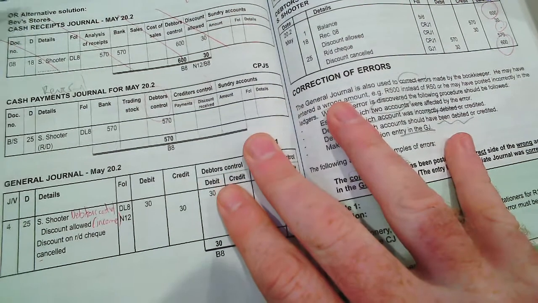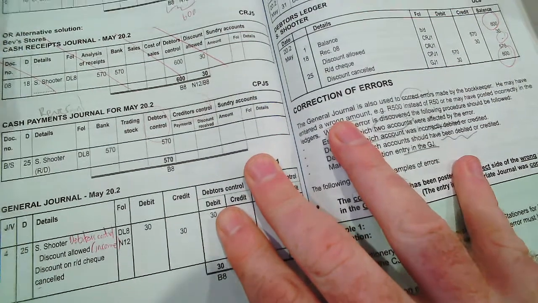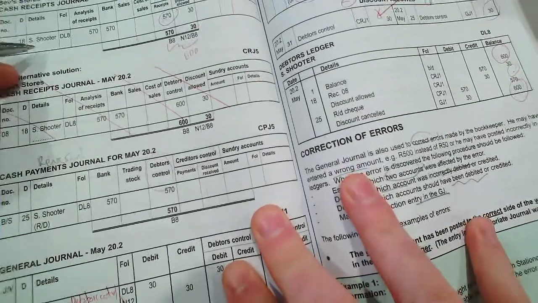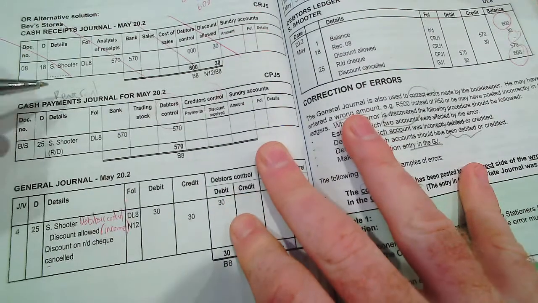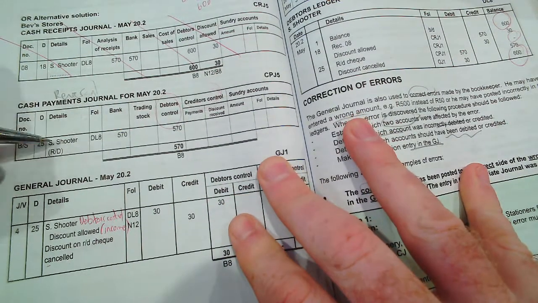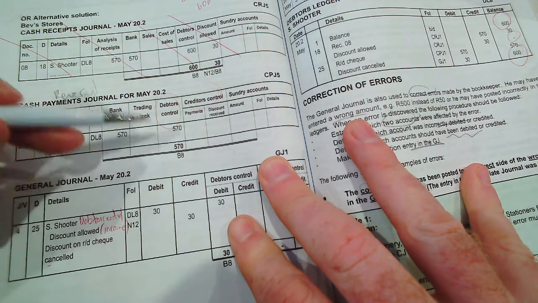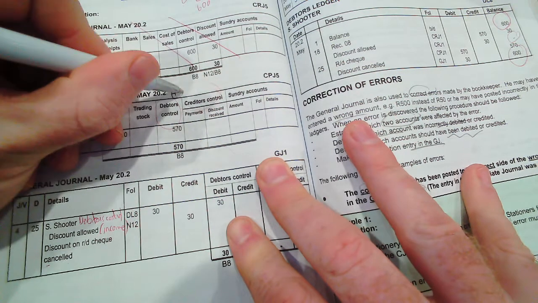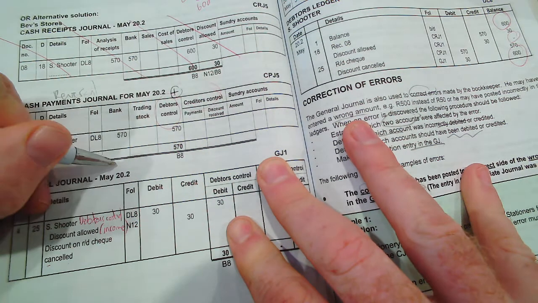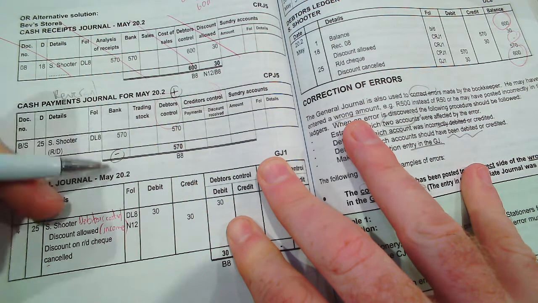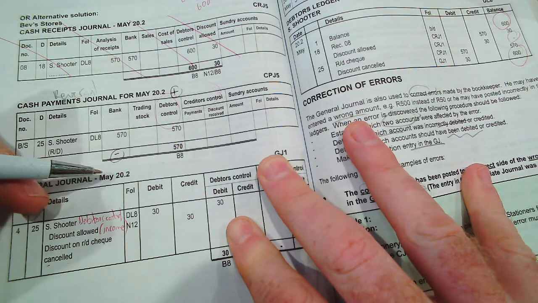So now, what happens? The next transaction that was in the CRJ, the top. The next transaction takes place in the CPJ, the reversal of the 570, and obviously bank decreases and debtors control increases again. So your asset increases again, and your bank decreases because you are paying money out.